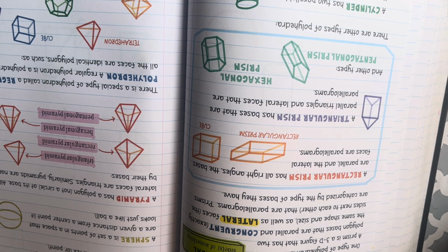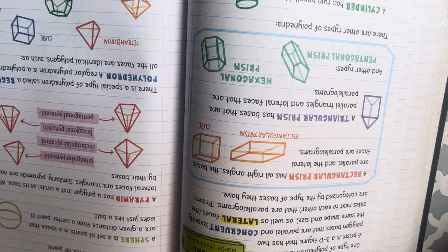A triangular prism has bases that are parallel triangles, and lateral faces that are polygons. Hexagonal prism, pentagonal prism, and other types.